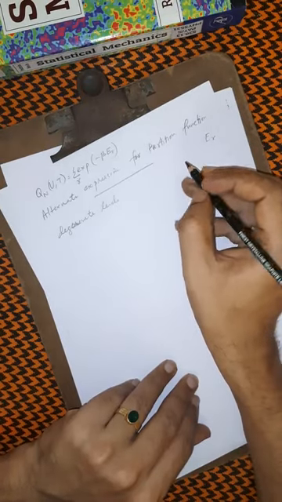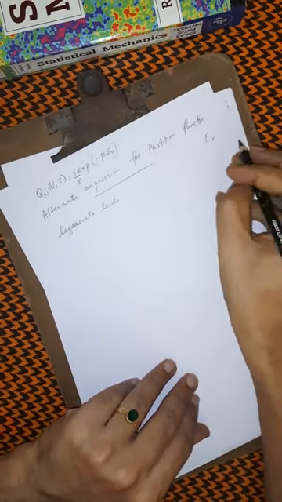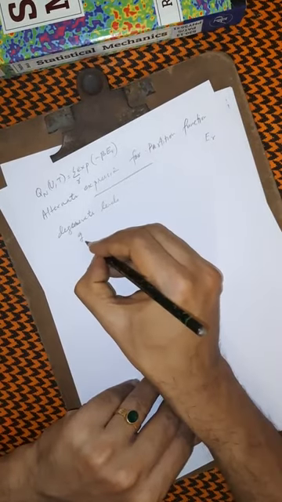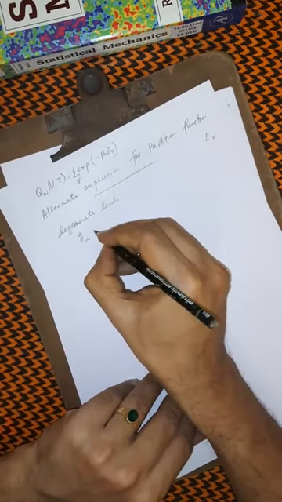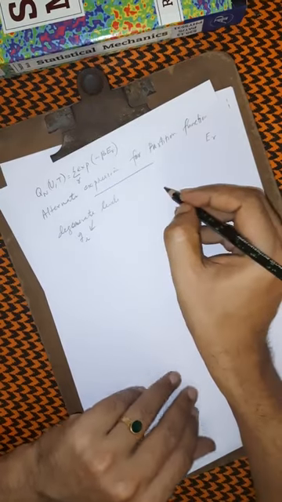Now let's imagine that I have g_i number of degenerate levels.